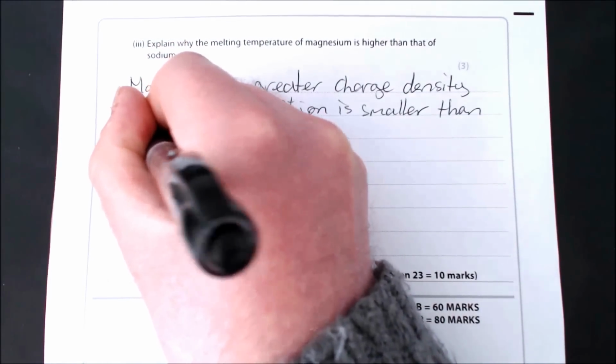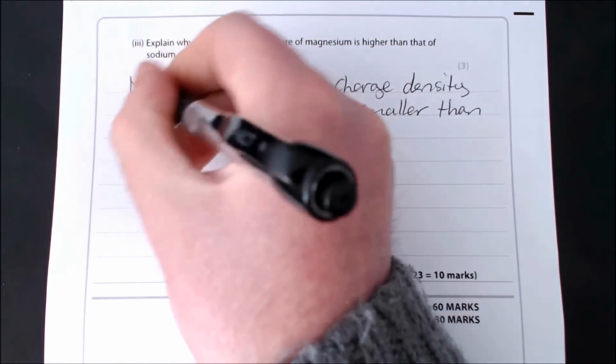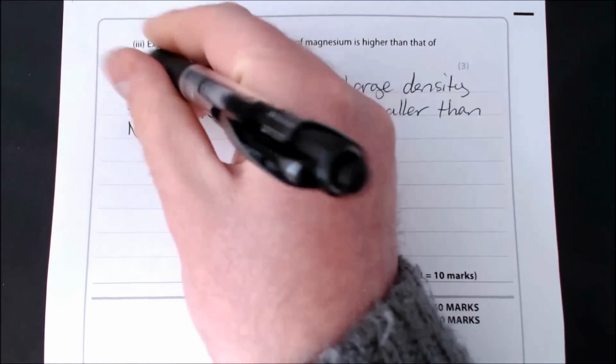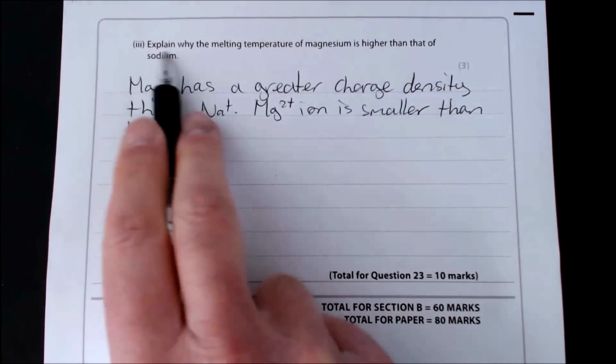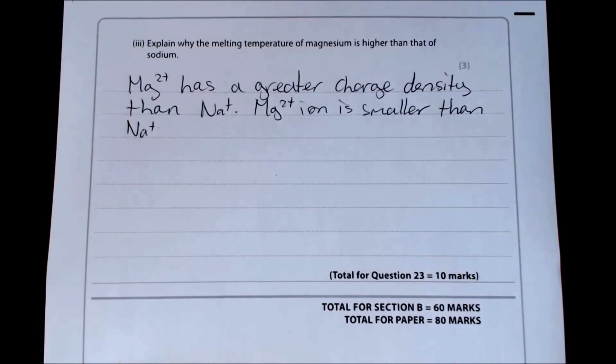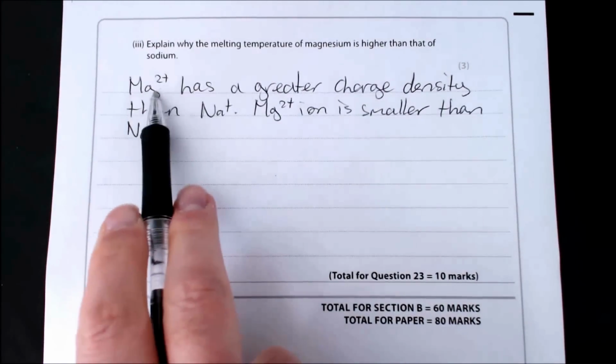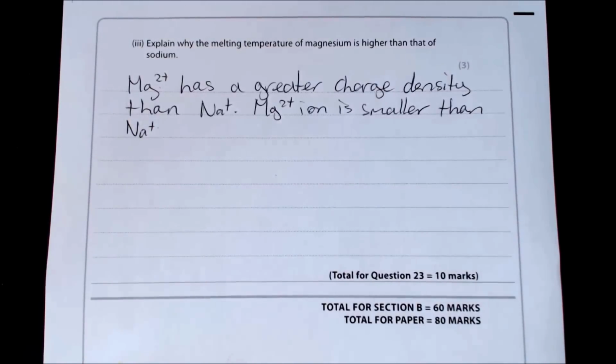So this means you have more of a charge in a specific area than you do with sodium. Now, this big charge density is going to have a big impact on how well the delocalized electrons are attracting to the positive metal ions, and that's going to have an effect on the strength of the bond.